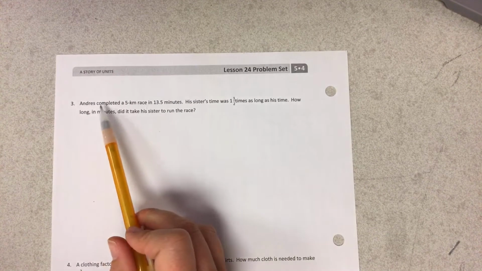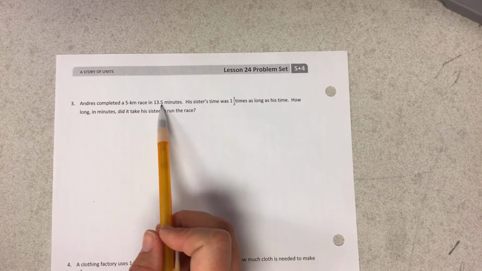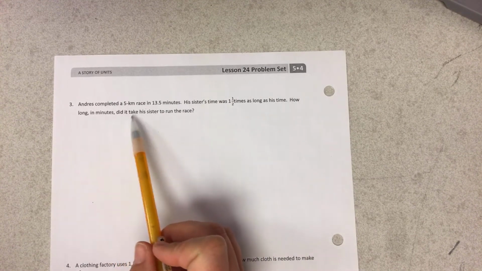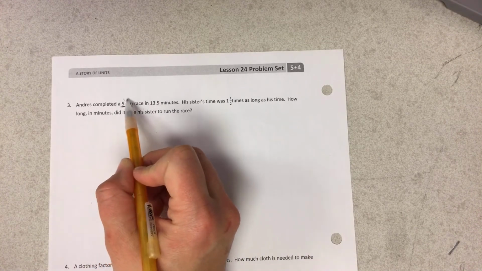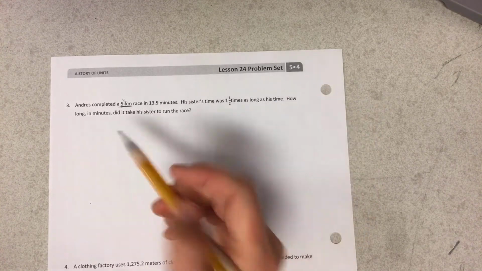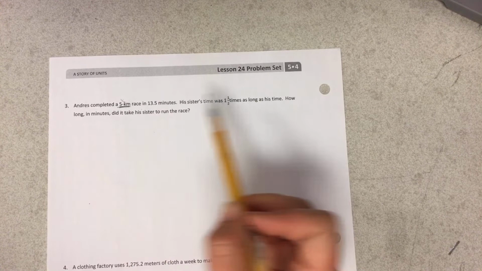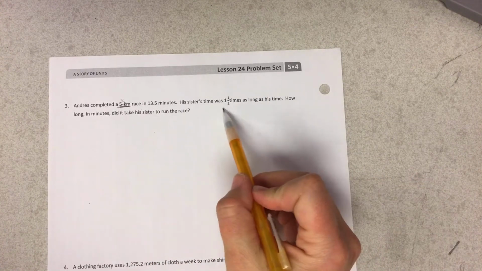It says Andres completed a 5 kilometers race in 13.5 minutes. His sister's time was 1/2 as long as his time. How long in minutes did his sister take to run the race? So this 5 kilometer race is actually not something that we need to work with, okay? Because we know that that's just the length of the race. What I'm really wanting to focus on is the minutes that he took, and then how long his sister took.